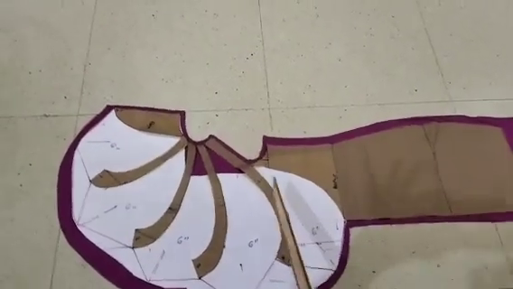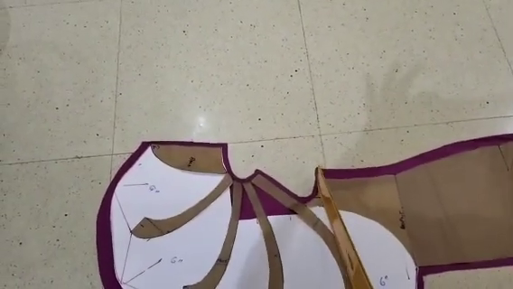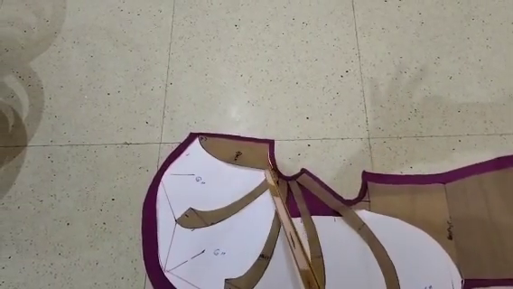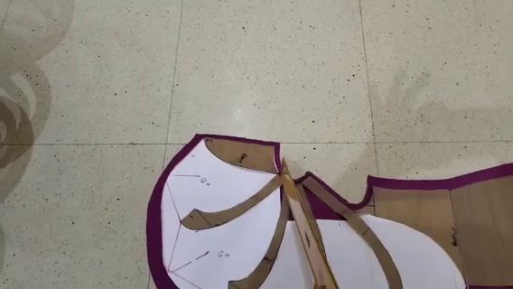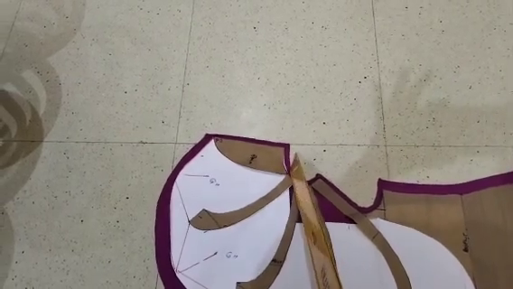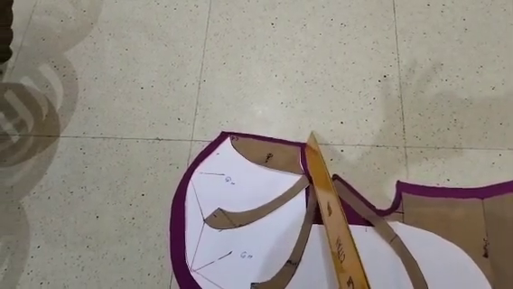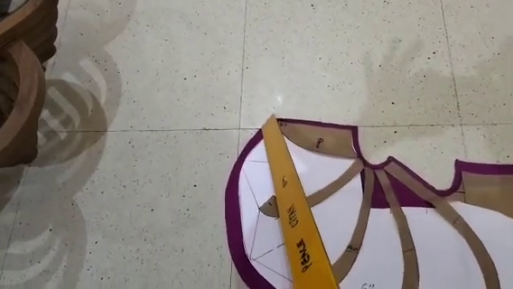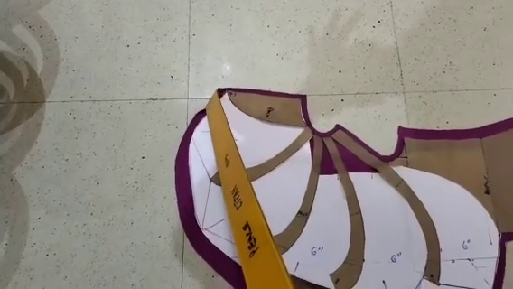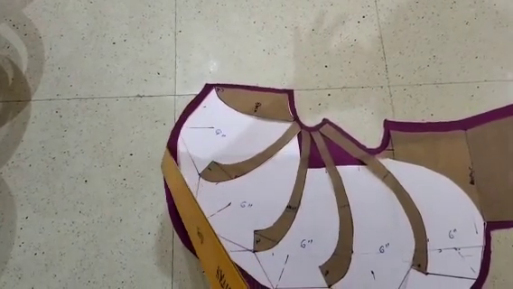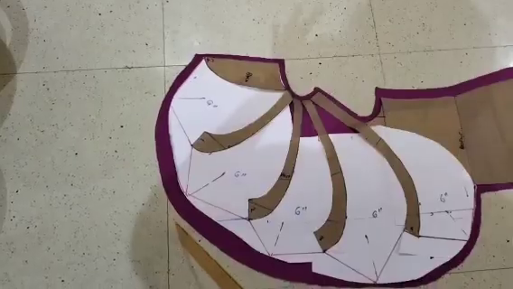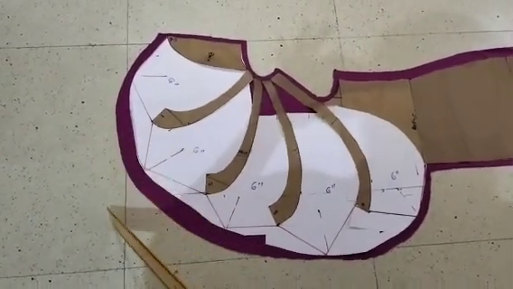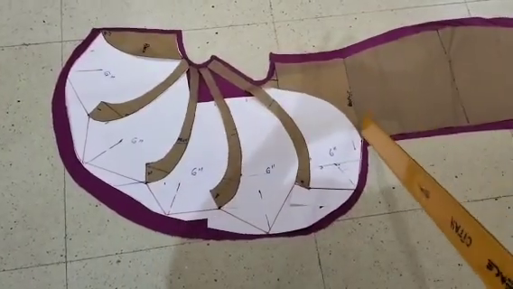So here is the armhole area. I added 0.5 inch. From here to here is where we'll have our shoulder seam. I created a notch right here for joining. Here is my back neckline, and this is the center back area before we have the fall. So the fall will start from here at 0.5 all around. But because I did not have enough paper, I just rounded it up all around to the waist.